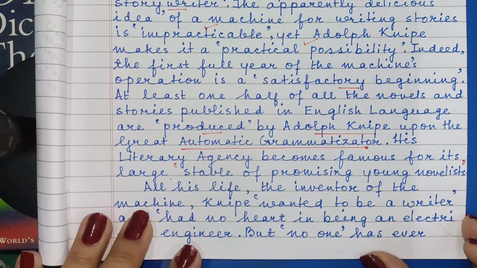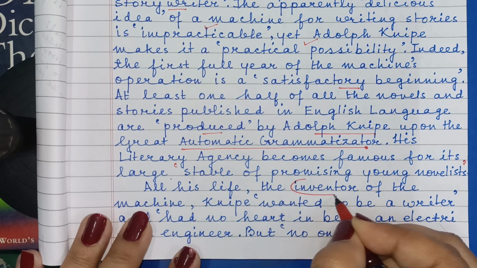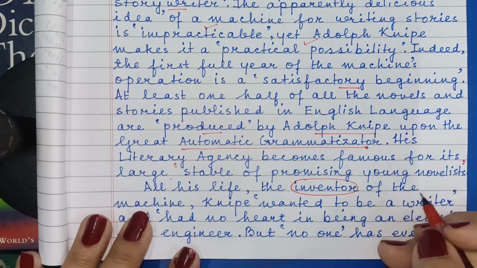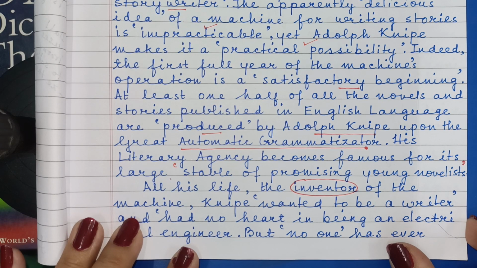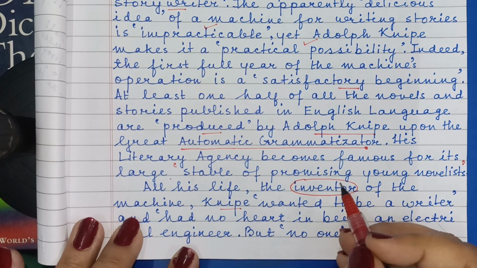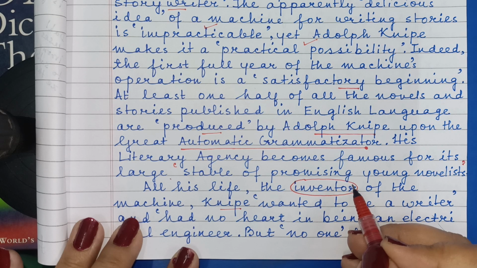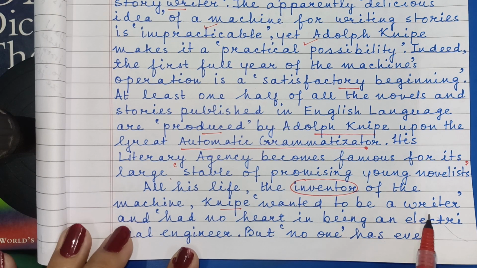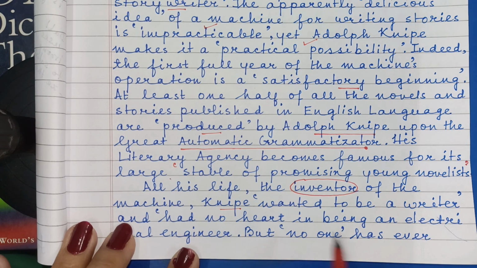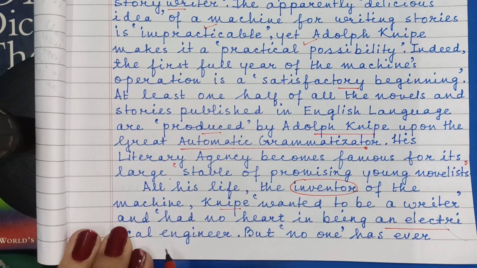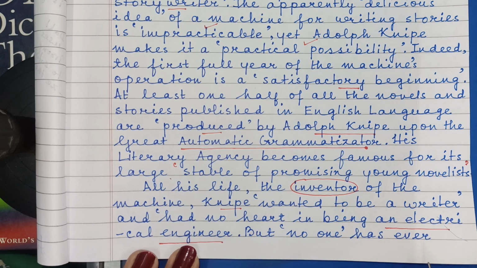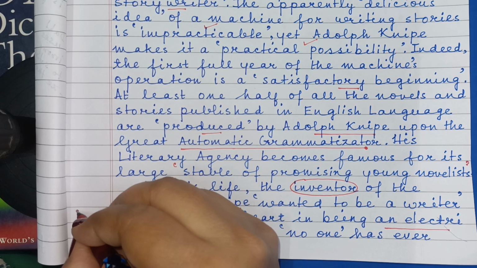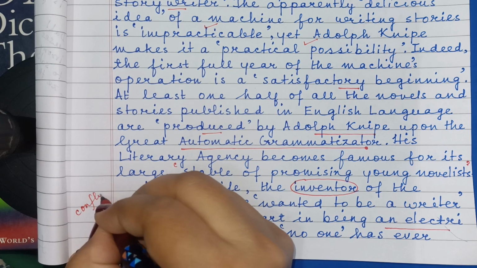All his life, the inventor. तो इस machine का great automatic grammatizator का एक inventor भी है और वो कौन है? Inventor है Knipe. और इस inventor का एक purpose था life में और ये क्या है? He wanted to be a writer and had no heart in being an electrical engineer. So herein comes the conflict. The title is suggestive of this conflict.